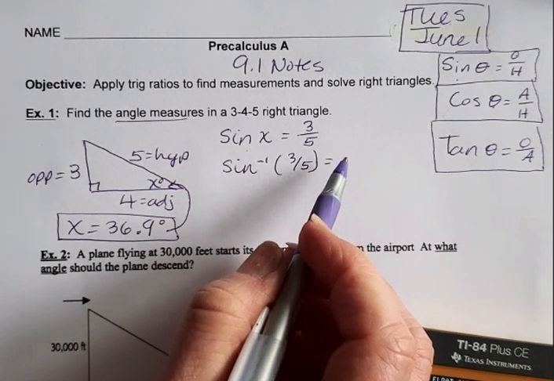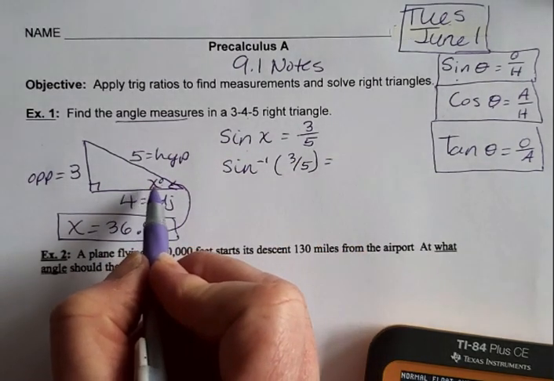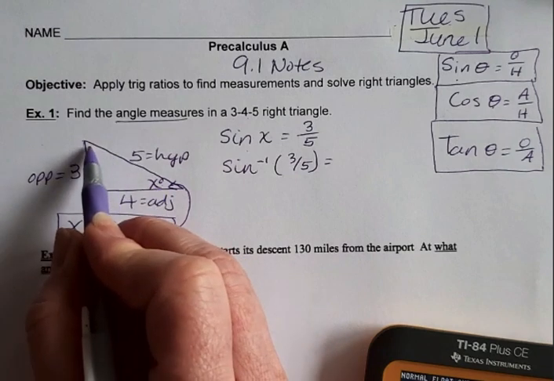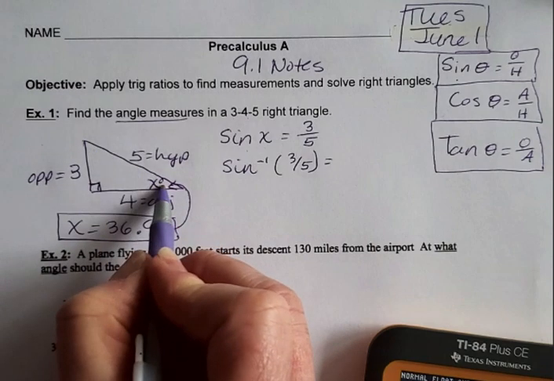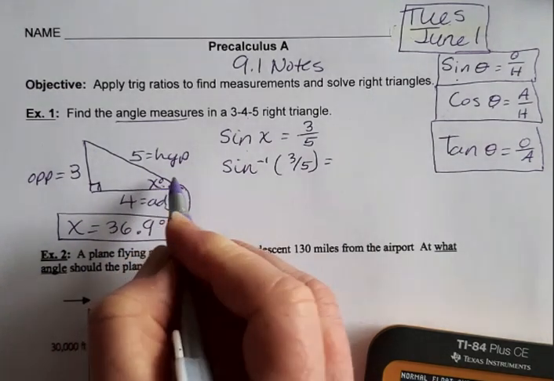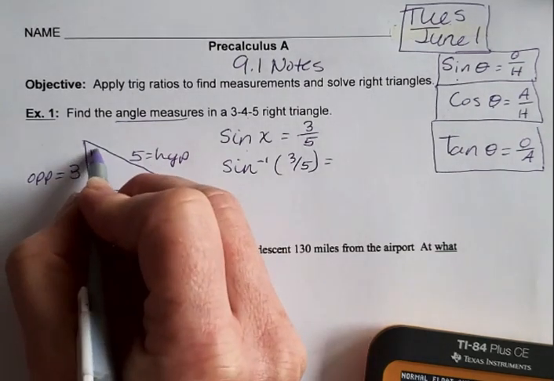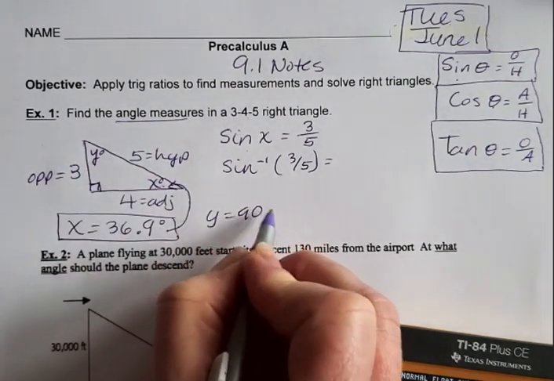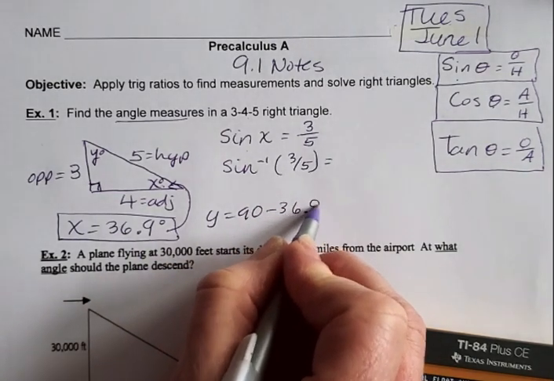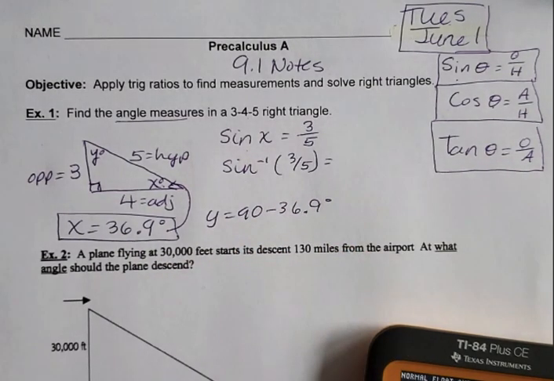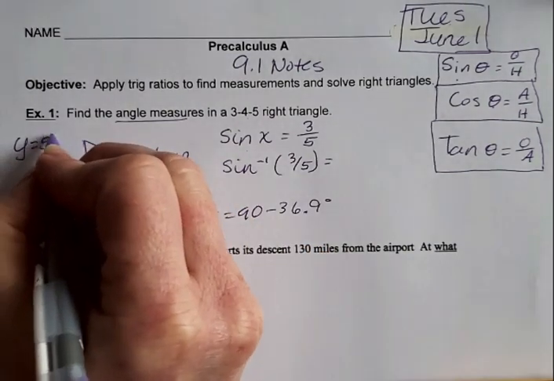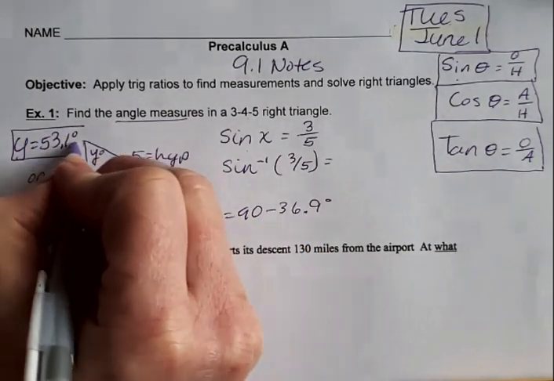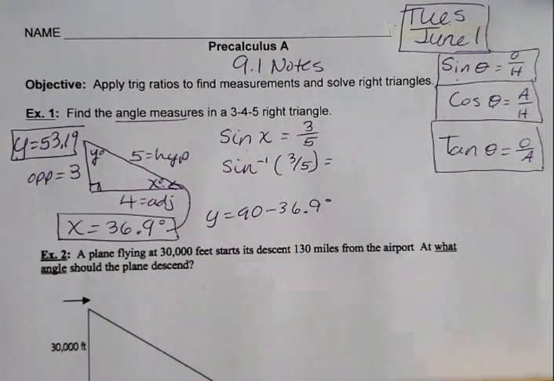So to find the other angle measure, I really don't need to use a sine or cosine or tangent ratio. I could if I wanted to, but it's much easier to just subtract this angle measure from 90 degrees, because in a right triangle, the two acute angles are complementary, so they're going to add up to 90 degrees. So this angle measure will be, I'll call it y. y will equal 90 minus that 36.9 degrees, and that will give me 53.1 degrees. So y is a 53.1 degree angle. So those are the angle measures in a 3, 4, 5 right triangle.